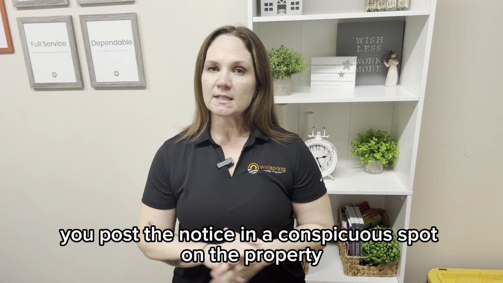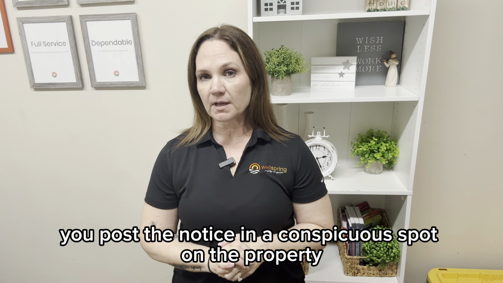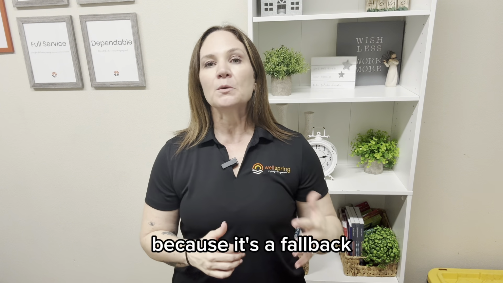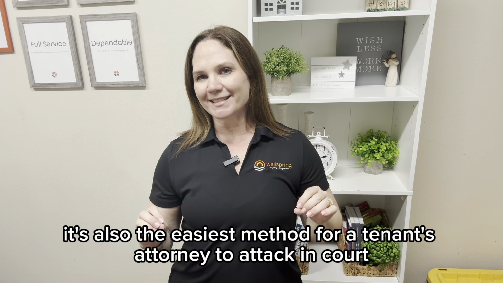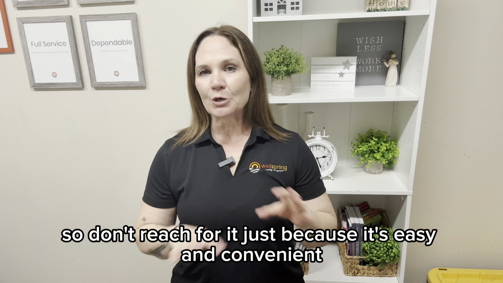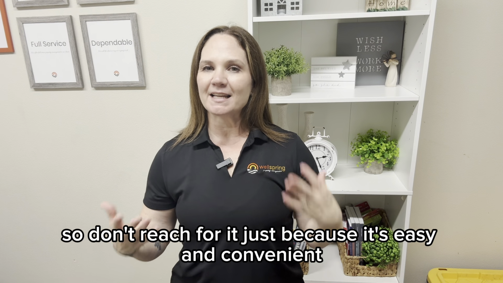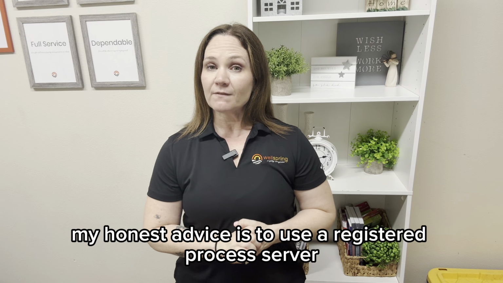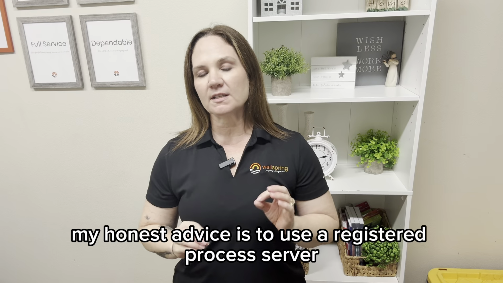You post the notice in a conspicuous spot on the property, and then you mail a copy. Because it's a fallback, it's also the easiest method for a tenant's attorney to attack in court. So don't reach for it just because it's easy and convenient. My honest advice is to use a registered process server.